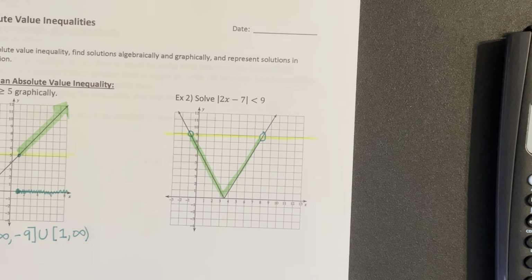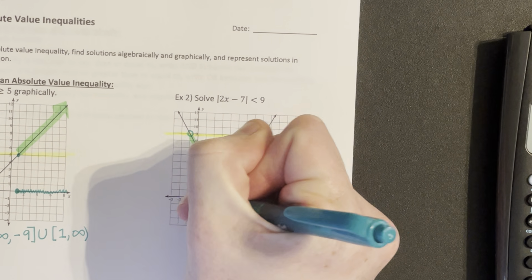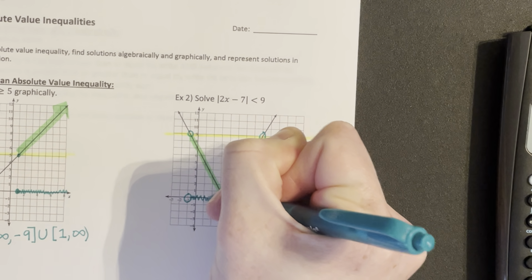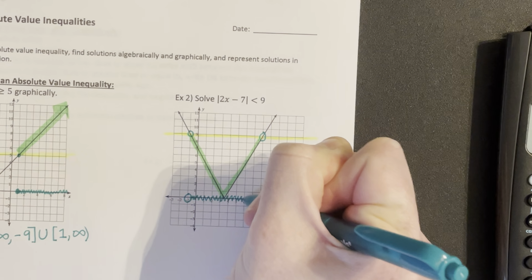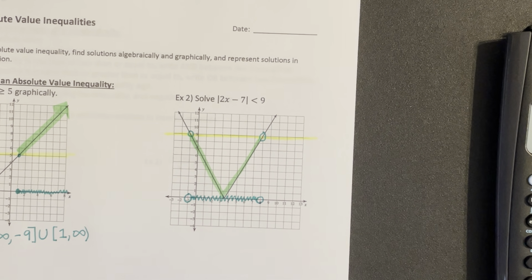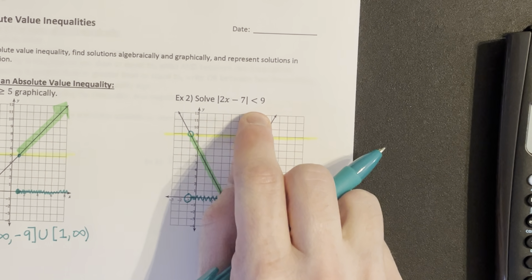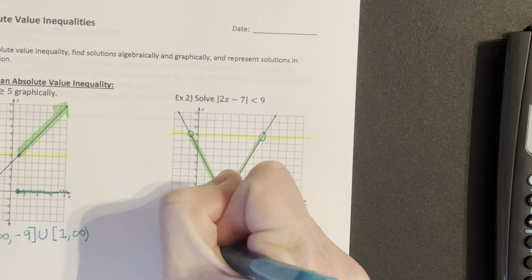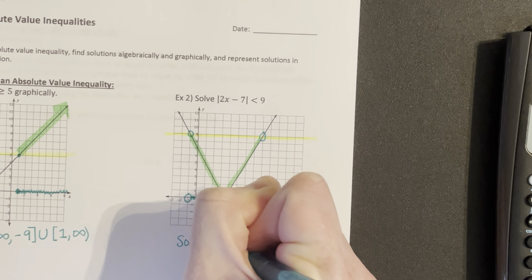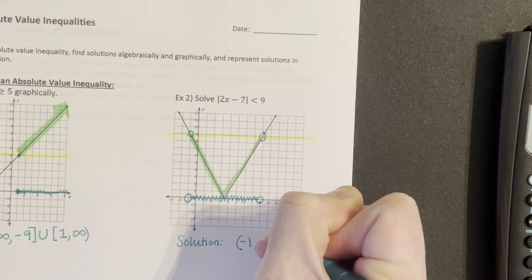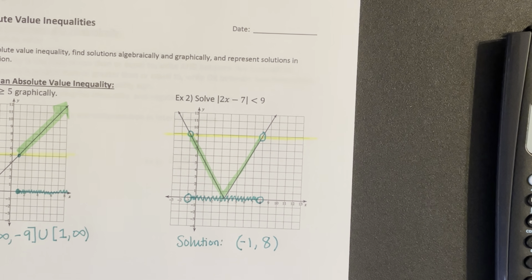When we look at only the x values and project it down, that's saying from negative 1 all the way until we get to positive 8. I'm going to have open circles since we don't have the equal to. We're just looking for when it's strictly less than 9. So our solution would say parentheses negative 1 to 8 in another parenthesis.